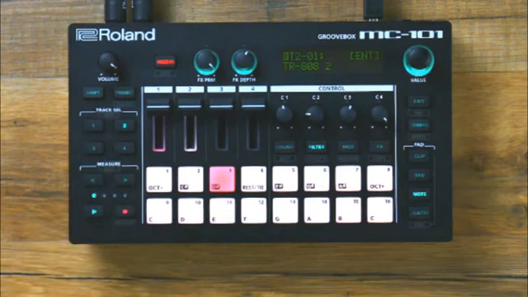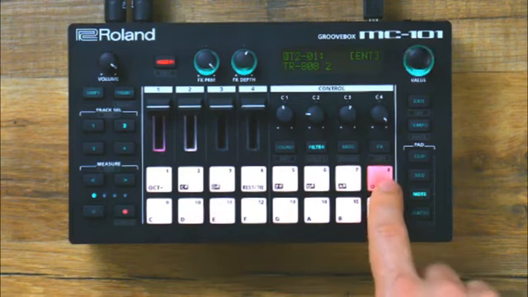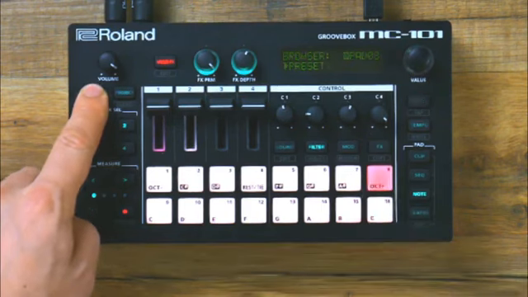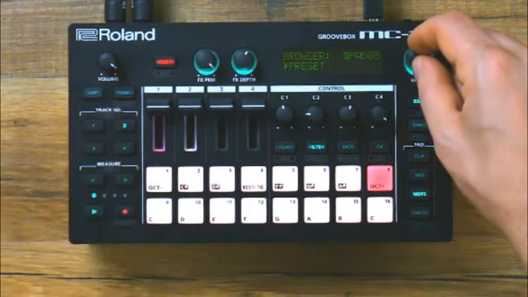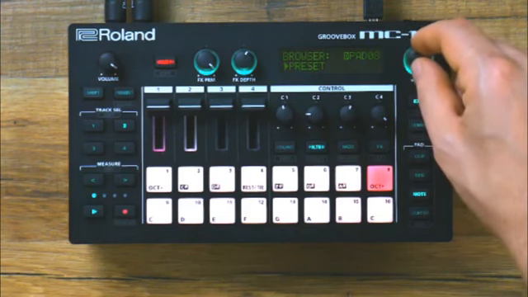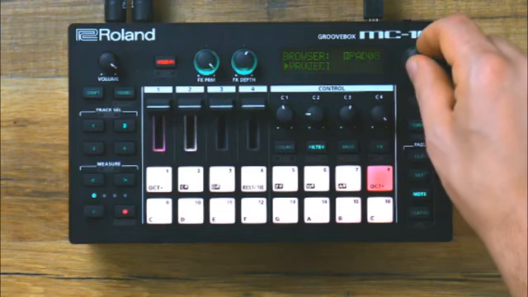The MC101 lets you switch out different individual drum pads to customize your drum kit. To do this, pick and choose the pad that you want to replace. So if I want to replace this cowbell, I can hold Shift, hit that pad, and then using the browser, select where I want to import the sound from, whether it's a preset from a project or from a sample off of the SD card.